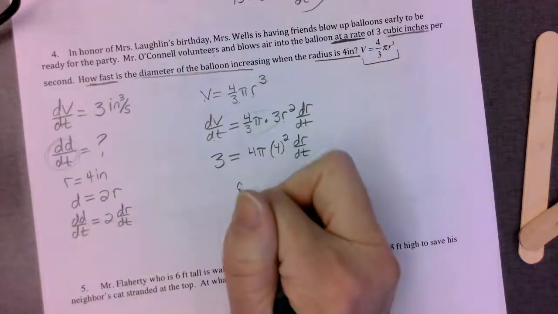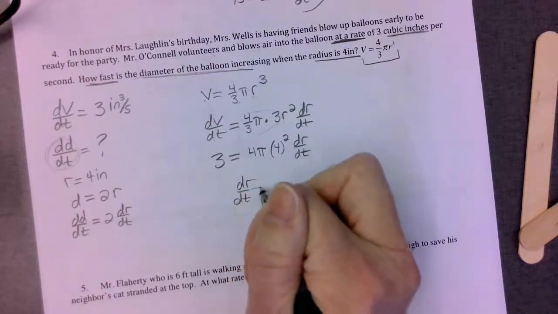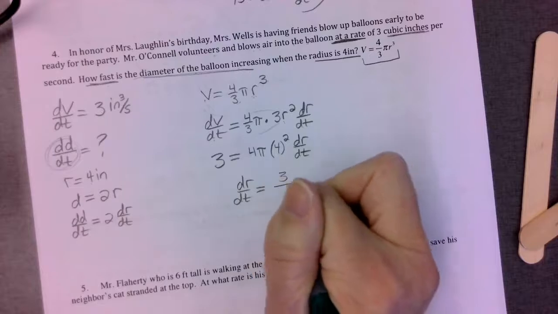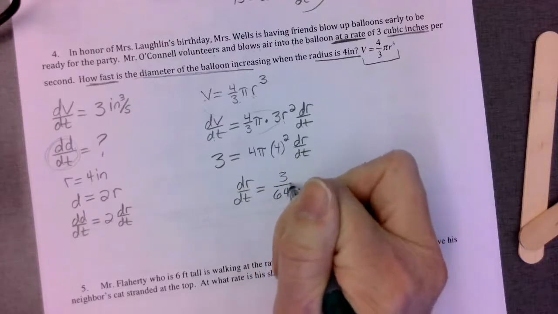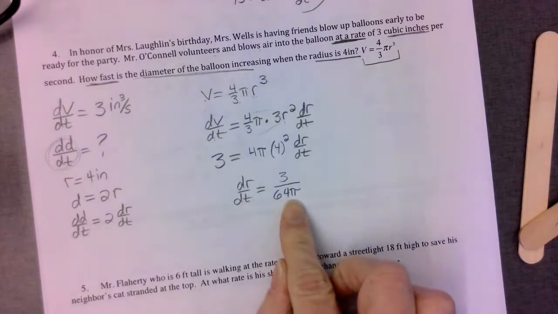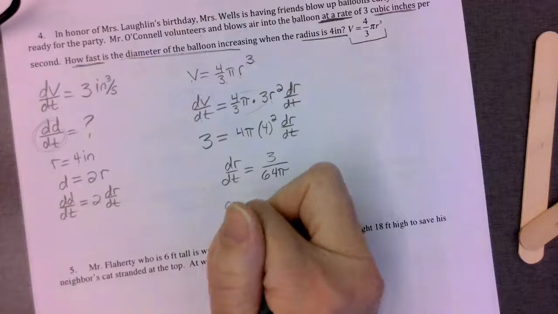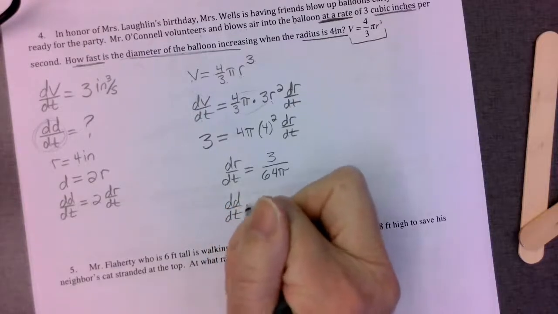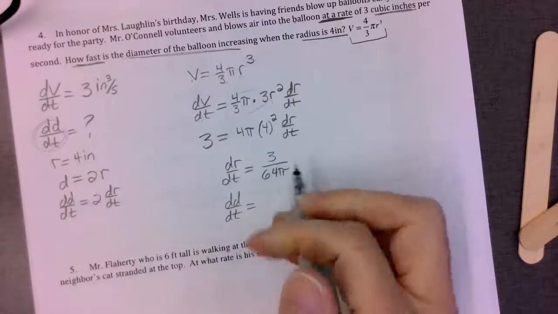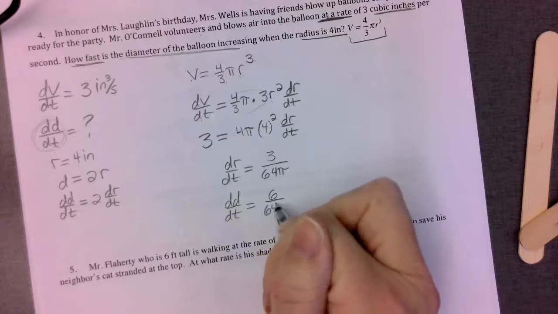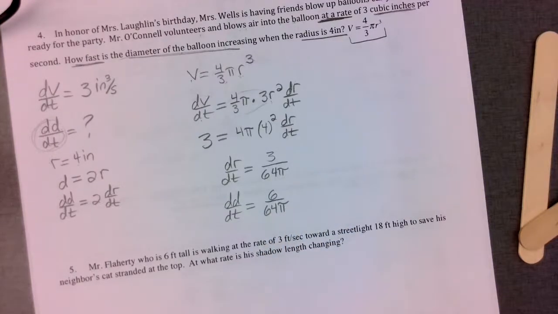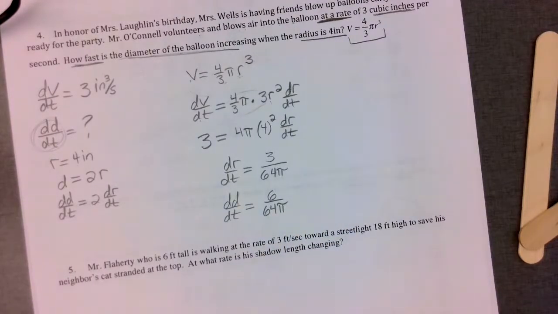When we solve for dr/dt, here, we're going to get 3 divided by 64 pi. Make sure that the pi is clearly denoted in the denominator. Has to be clear. Then dd/dt, what I'm looking for is double this, so I have 6 over 64 pi. And we don't worry about simplifying unless you're trying to match it up.